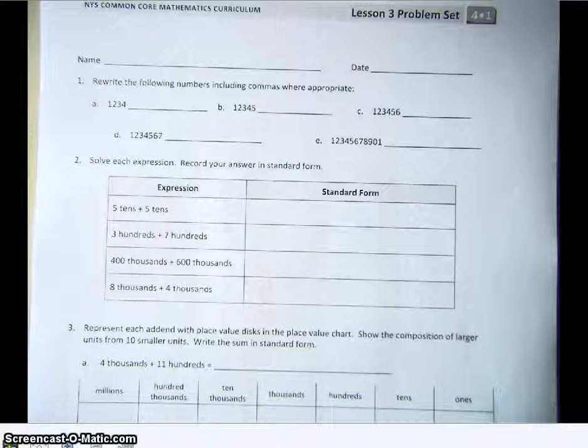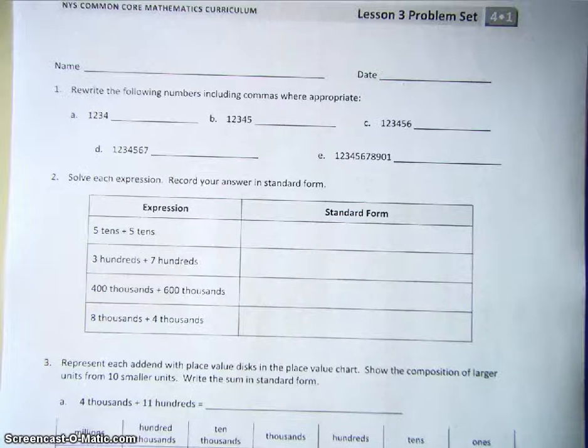So for lesson 3, we're going to name numbers within 1 million by building understanding of the place value chart and placement of commas for naming base thousand units. So for number 1, we're going to start off by just finding out where a comma goes. If you remember from class, we start at the ones place and count over 3 places for each comma.